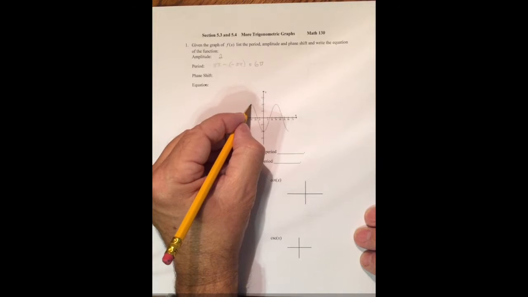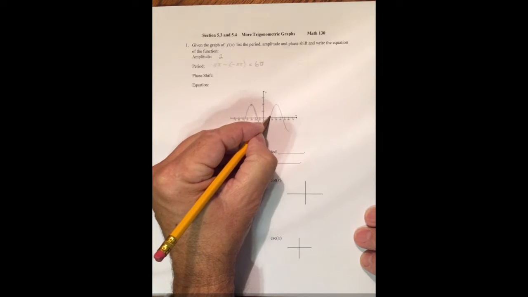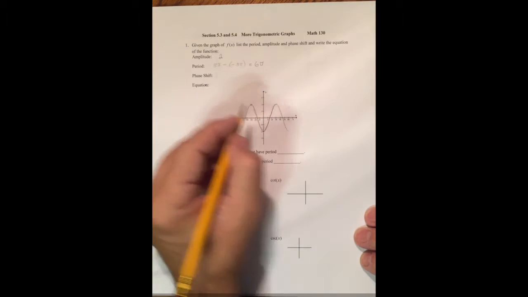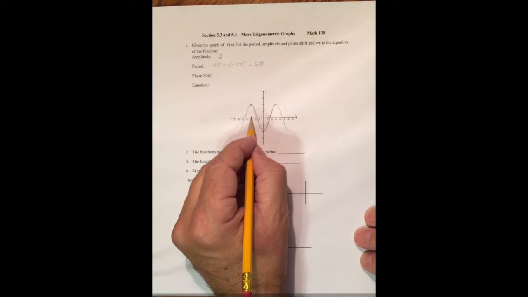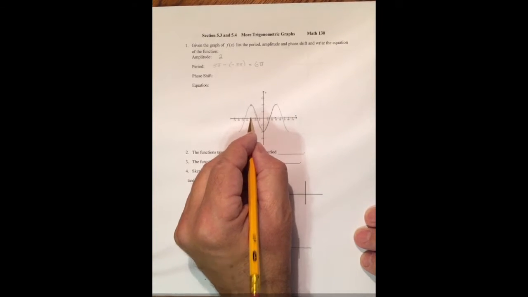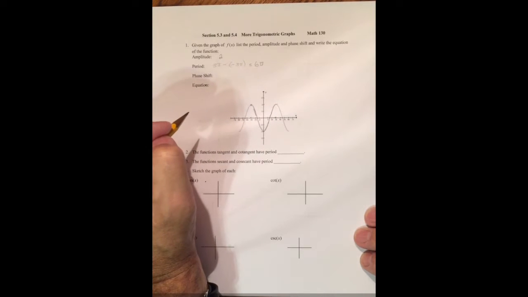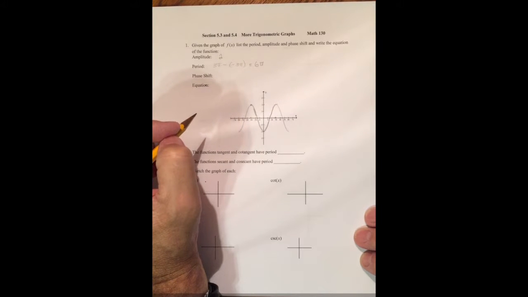So if we look at this high point here, I'm going to get one complete curve, or back to the next high point, over an interval of 6 pi units. And I got 6 pi by taking the value on the right minus the value on the left. Okay, now phase shift. Phase shift.